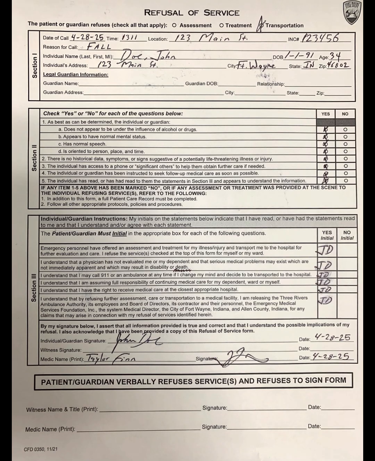At the very top of the form, you'll see a circle before each of those things: assessment, treatment, and transportation. So you're going to start the form by just marking any of those that apply, and it can be multiple.